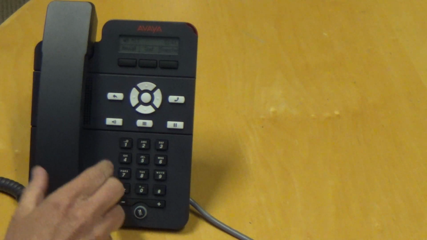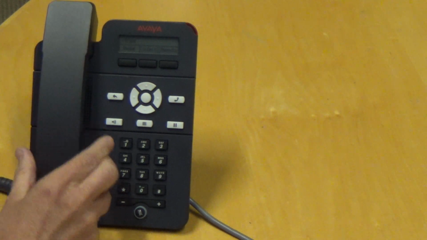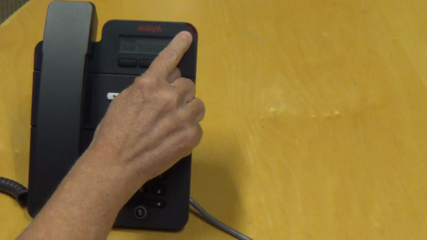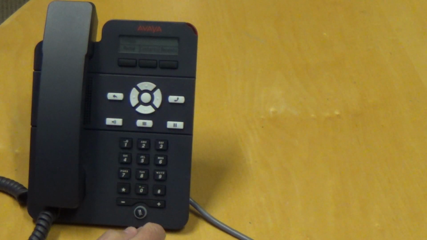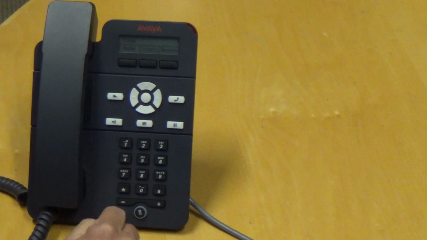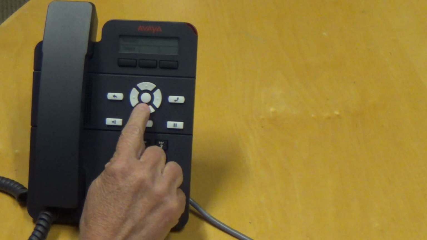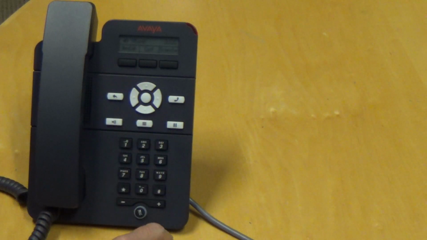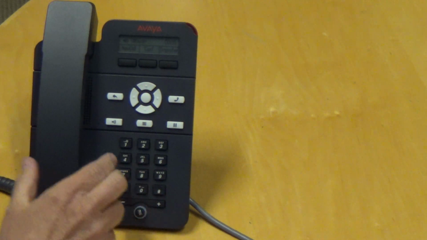Once you've initialized your mailbox, if you get a new message in your mailbox, the light in the upper right corner of your phone will illuminate red. And to access voicemail, you can dial *17 like we did earlier, or you can go to your menu button and arrow down to the voicemail prompt and hit select. And that will also log you into your voicemail. Welcome to Avaya IP Office. For help at any time, press star H. Please enter extension.